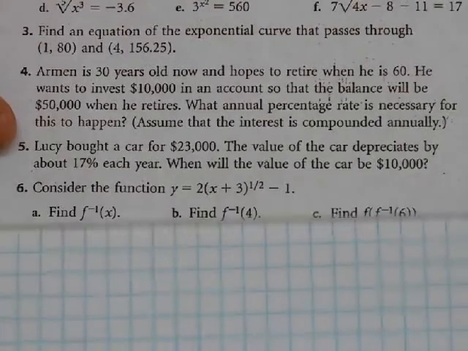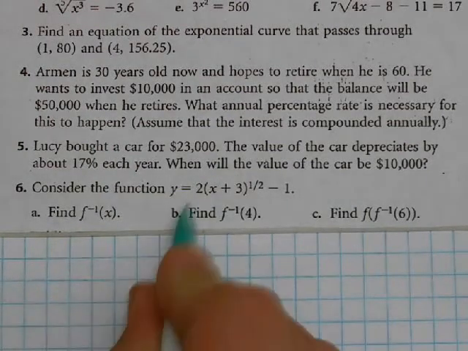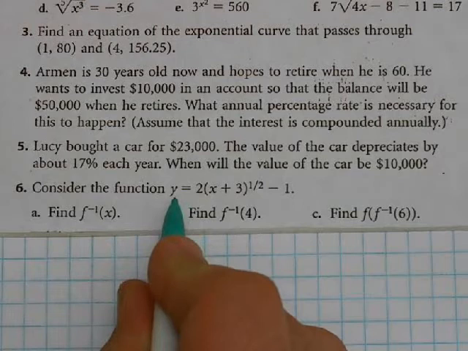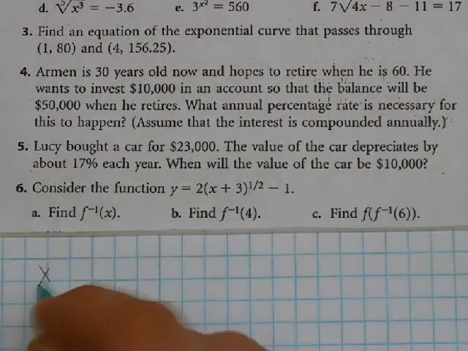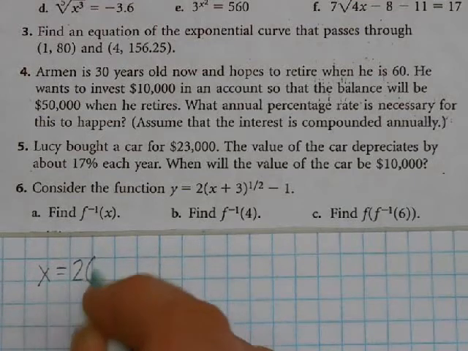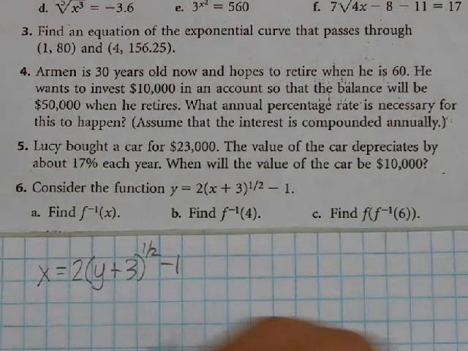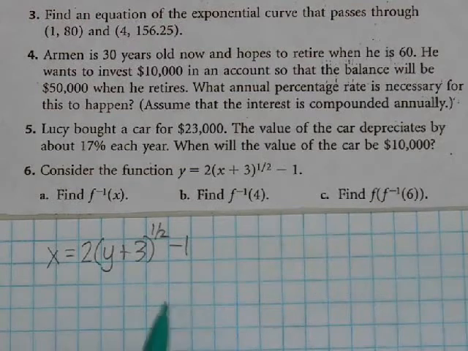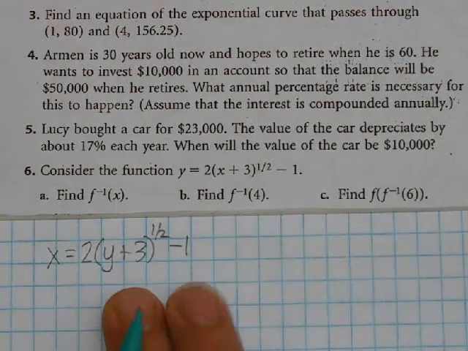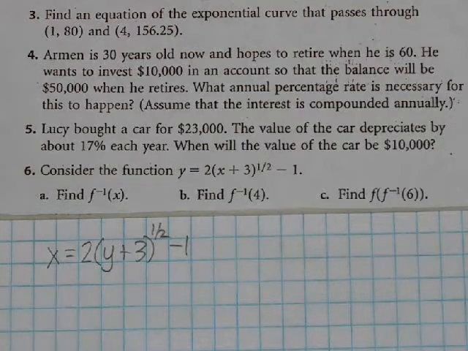Okay, number 6, consider the function. Find the inverse. Notice it didn't write f of x, so we can go to the second step, which is just to swap the x and y variables. We did a problem like this on the warm-up earlier this week. I'm trying to get y by itself, but it's inside parentheses with an exponent. So let's get everything but that expression on the other side of the equation.